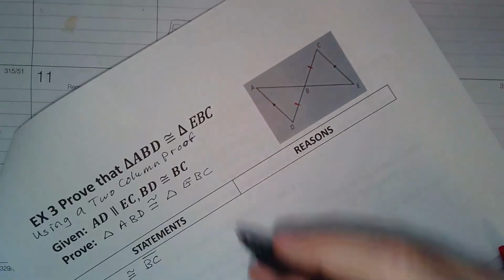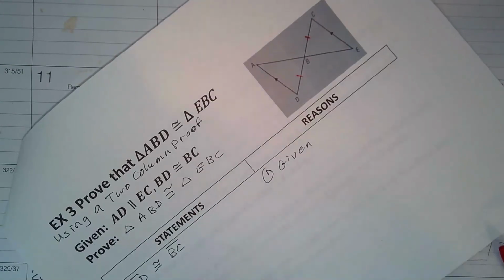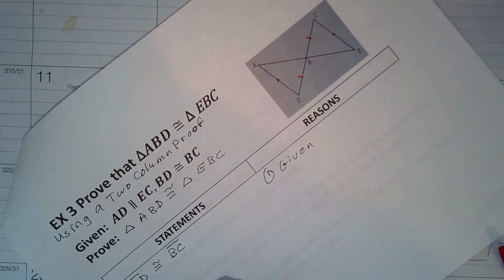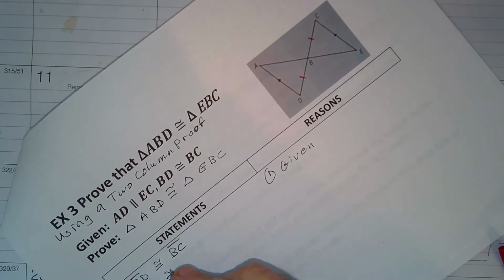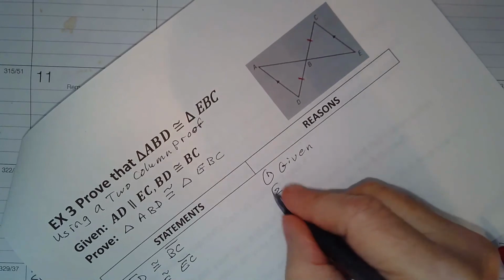Okay, so those sides are taken care of, and that's given. And then the second given that we are given, I like that. AD is congruent to EC.